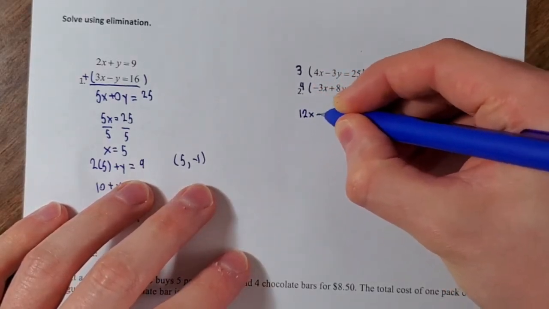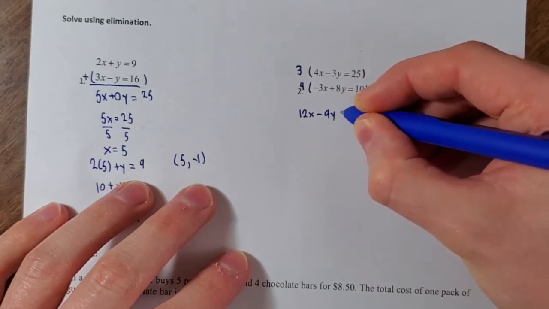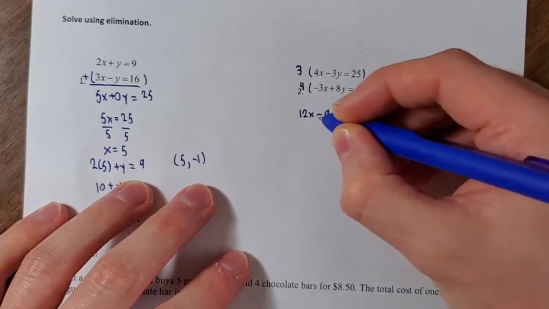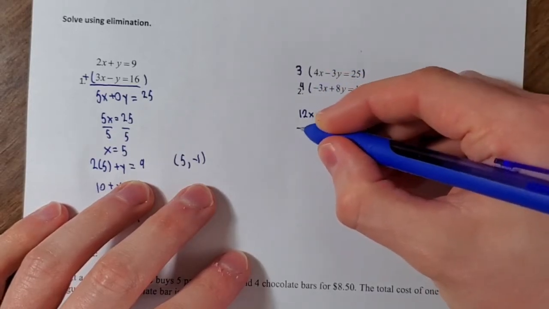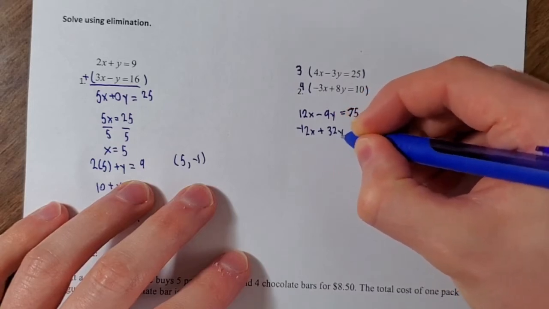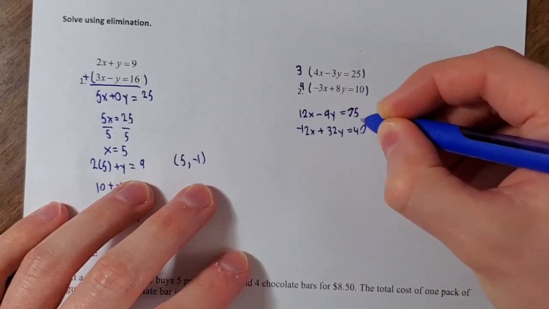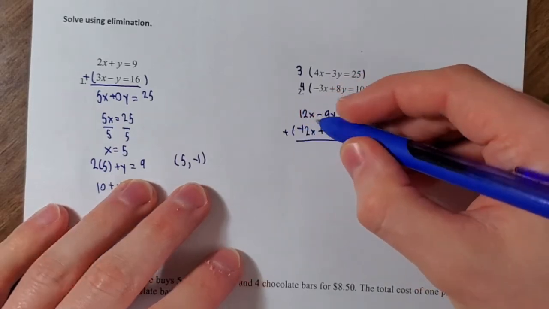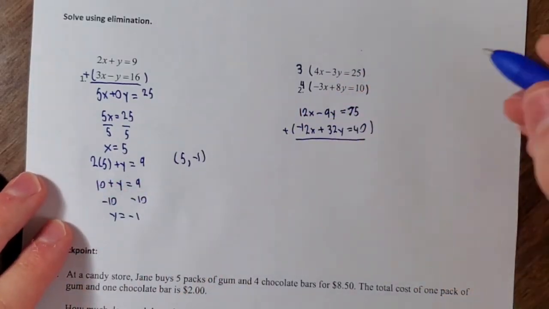That's 12x minus 9y is equal to 75. Then on our second equation, we'll get -12x plus 32y is equal to 40. And then we're going to want to add these two together. So our two x terms will cancel out.